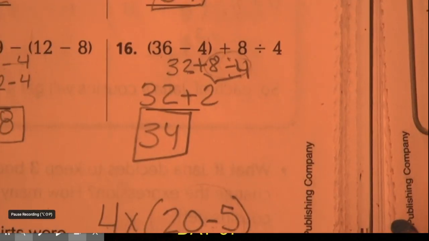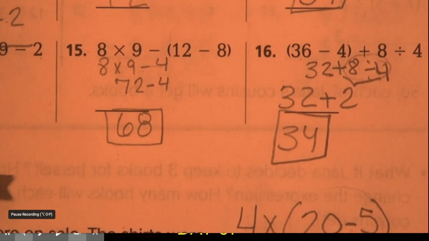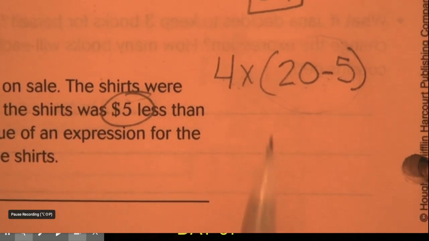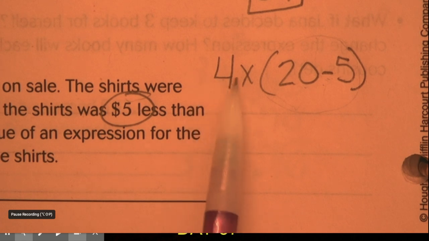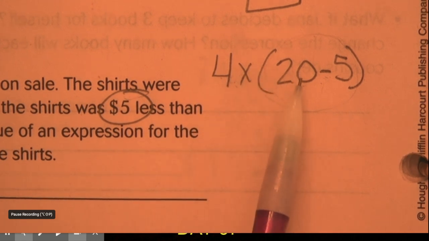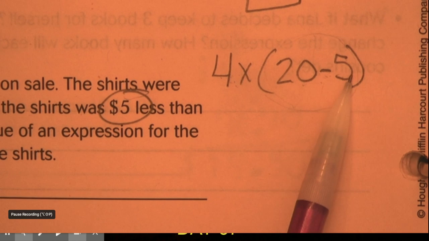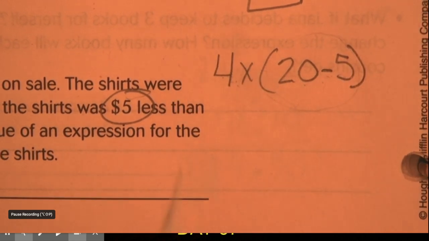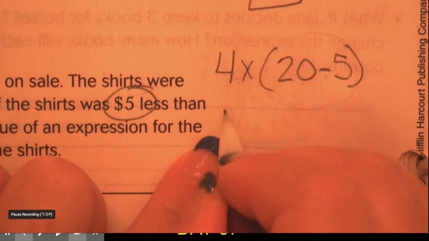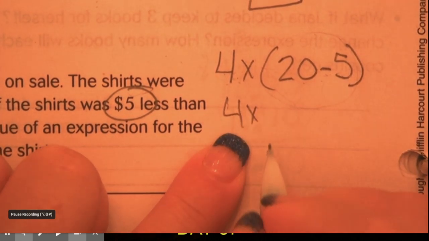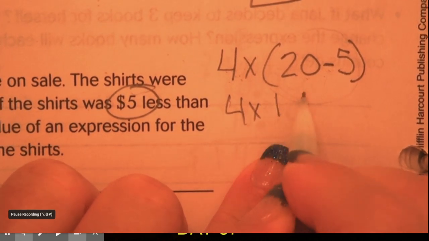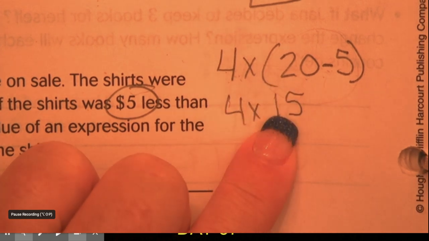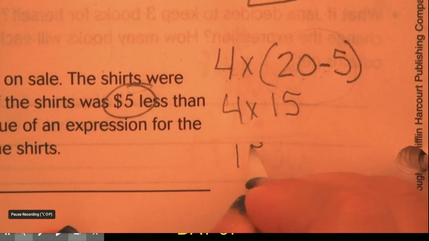And then the last one, I can't get there. Let me adjust this. The last one, we already wrote it out. Mr. Randall wanted to buy 4 shirts, remember? And the shirts were $20 each, but now they're $5 off. So 20 minus 5, you have to solve first before you multiply times 4 because he's going to buy 4. So that means he's buying 4 shirts at $15 each. Now, you can either add 15 4 times or you can do 15 times 4.